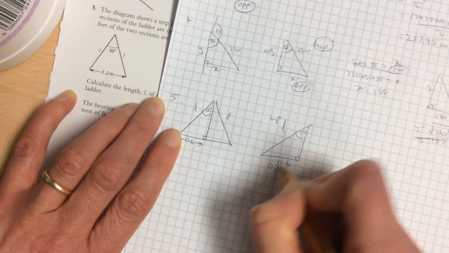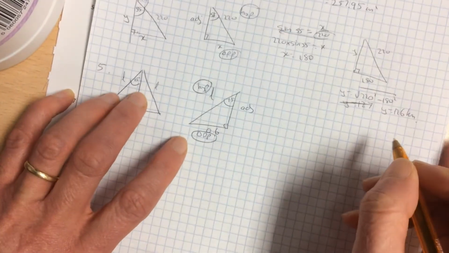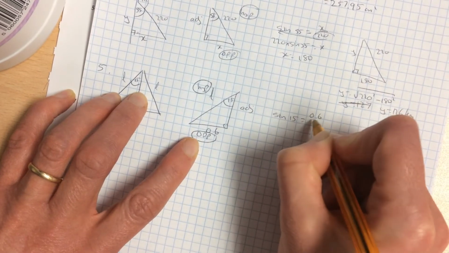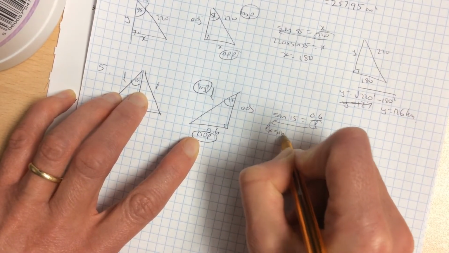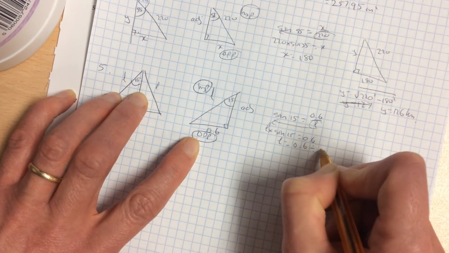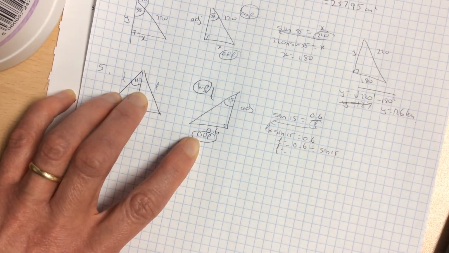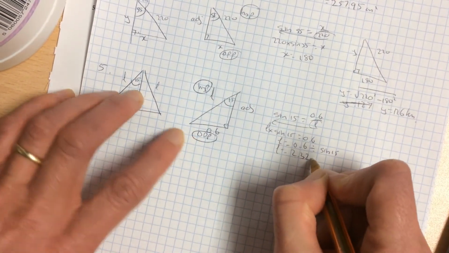Hypotenuse, opposite, adjacent. You know this and you want this. So O and H is for sine. So sine the angle is opposite over hypotenuse. Bring your L over and multiply. So L equals 0.6 divided by sine 15. So L equals 0.6 divided by sine 15 to give you an answer of 2.32 meters.